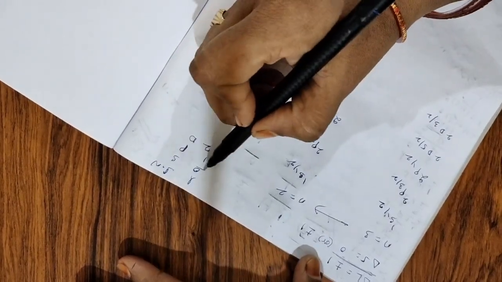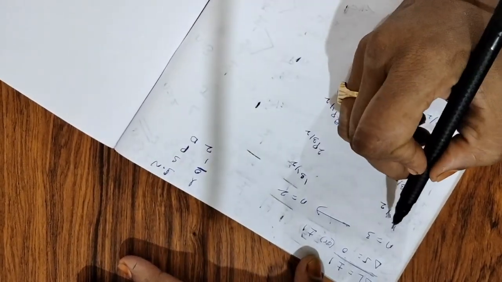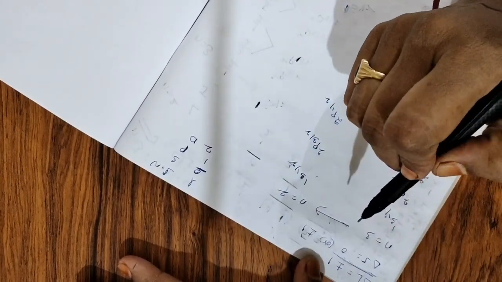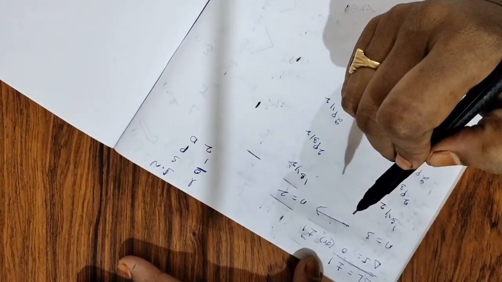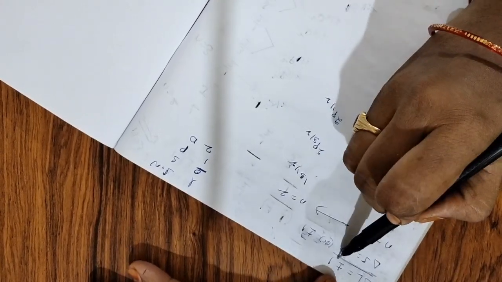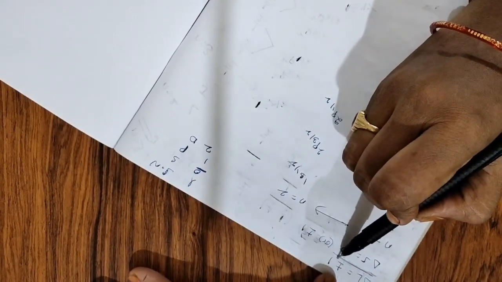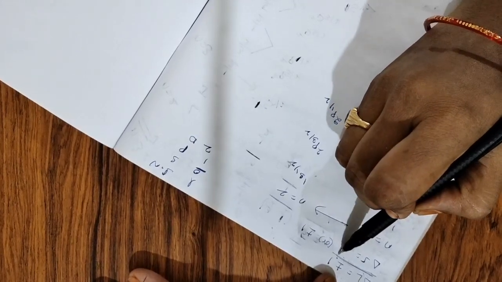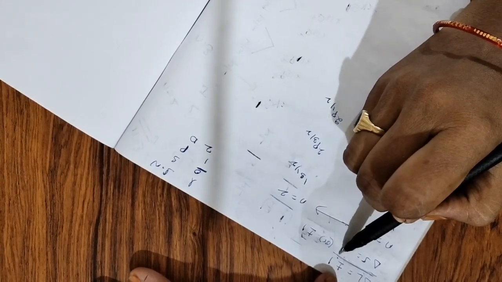So S means 0. 0 minus 0, delta L value becomes 0. If you do 0 plus 0 also, delta L value is 0. But is the selection rule delta L equal to 0 possible? No. Delta L must be either plus 1 or minus 1.